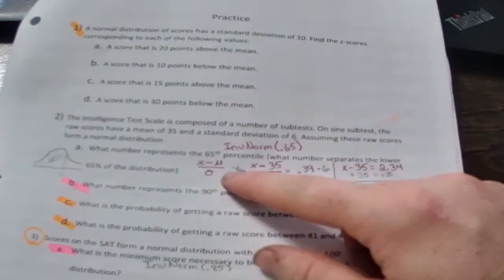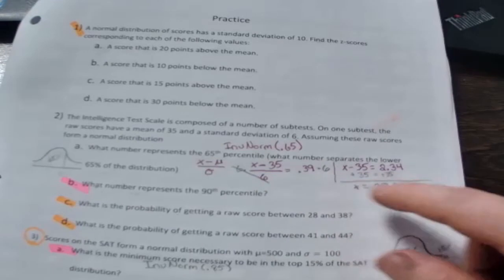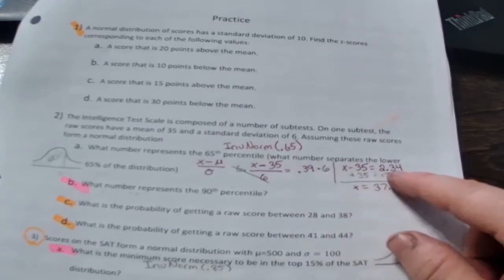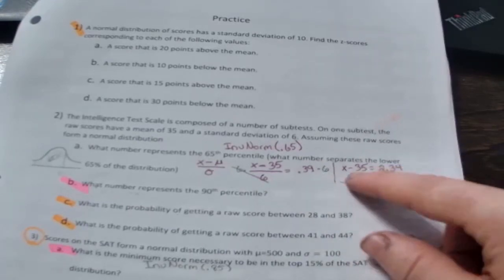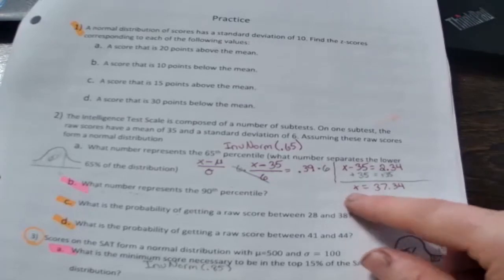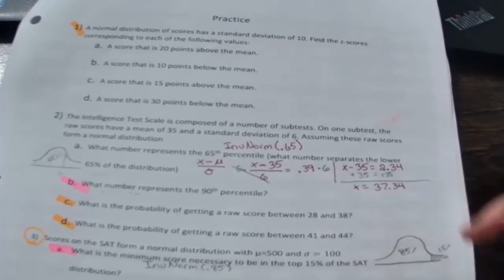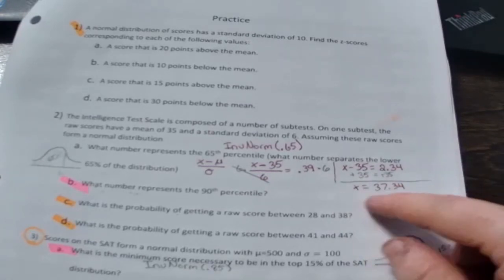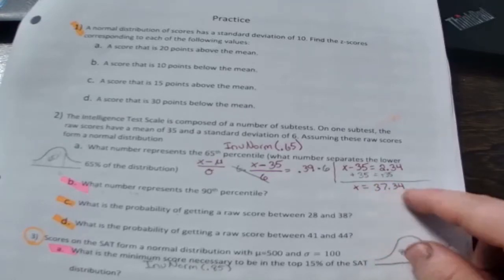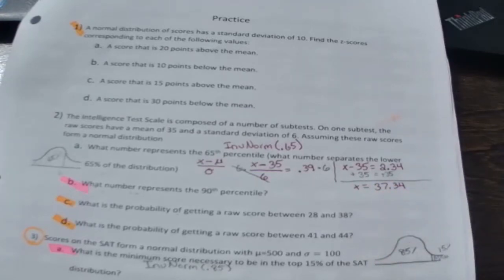Then I multiplied 6 to both sides. So now you have x minus 35 equals 2.34. Add 35 to both sides. So the x value that represents the 65th percentile would be 37.34. So that's how you would do it with a calculator.